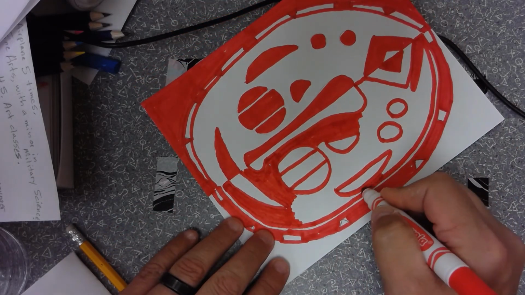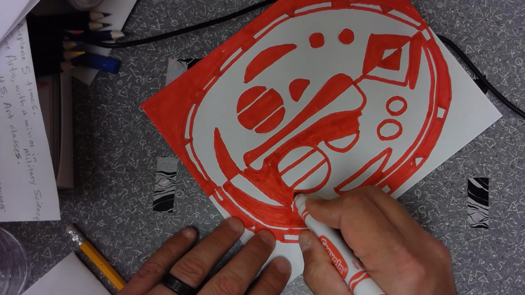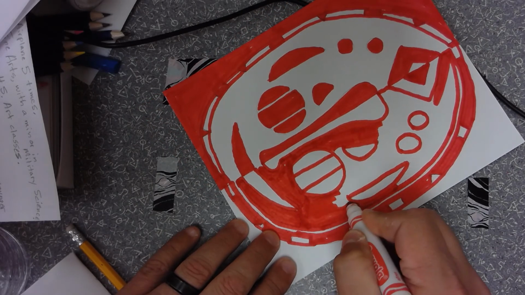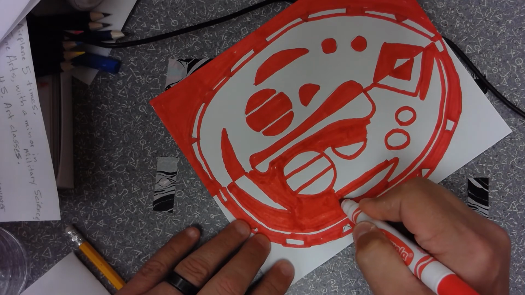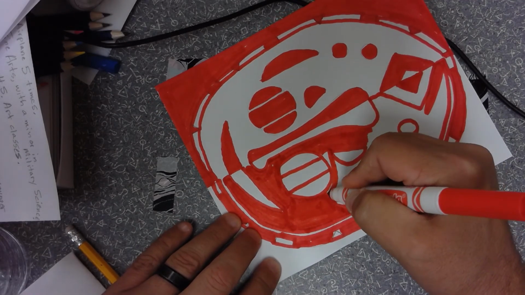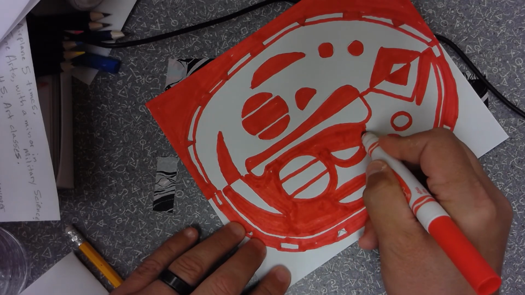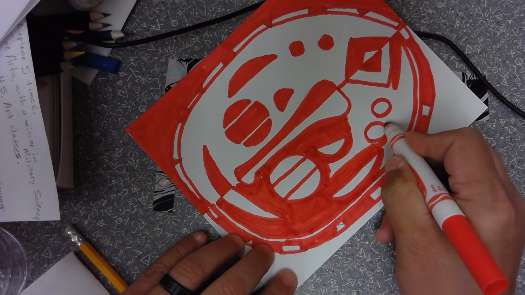So as I go, I'm looking at all the negative space, and this is the opposite of the other side. Okay, and almost done, getting there. So we're almost at our finished artwork.